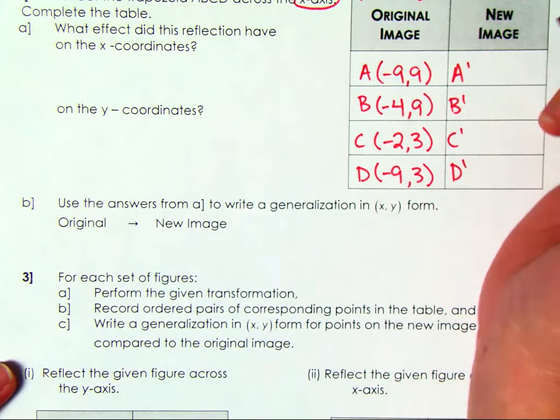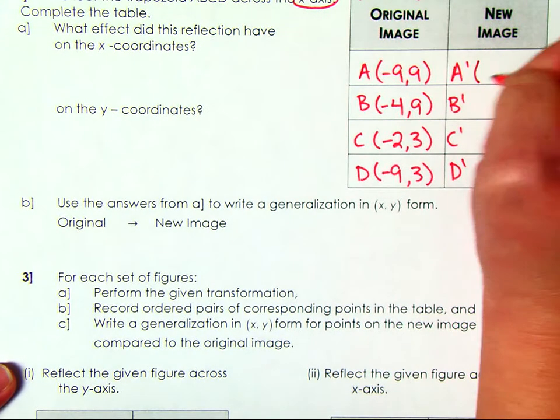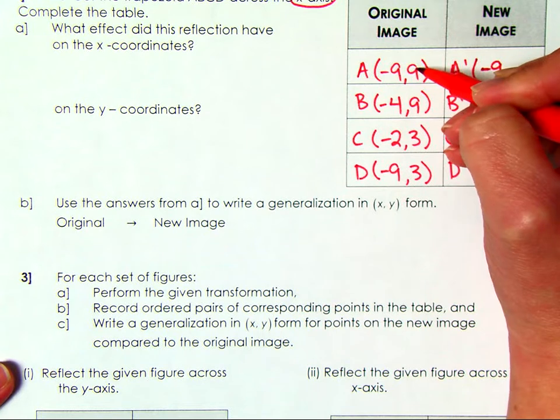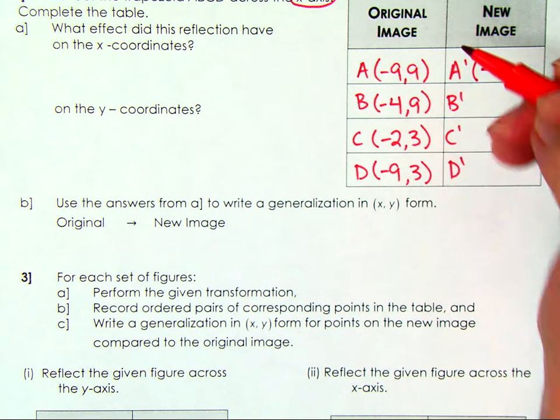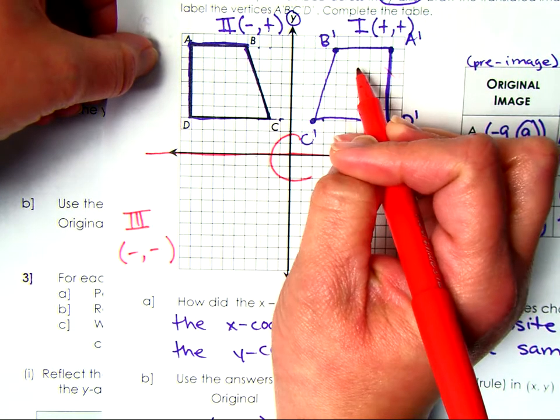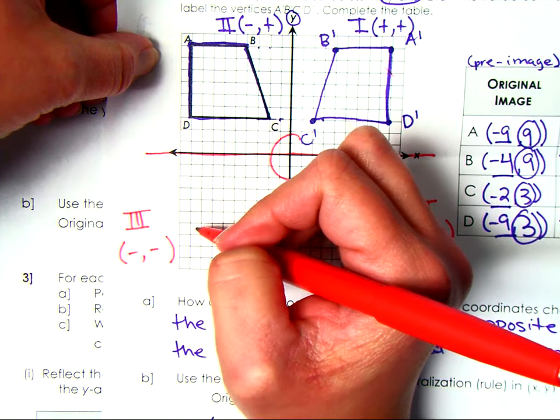So what that means is if we reflected across the x, then they're the same distance from left to right, so that's -9. But now instead of being up in quadrant 1, like it was when reflecting across the y, we're going to be down here in quadrant 3.